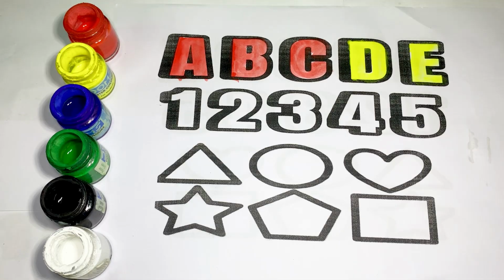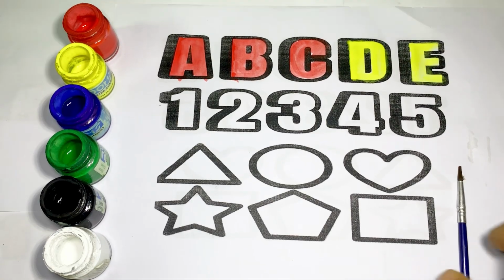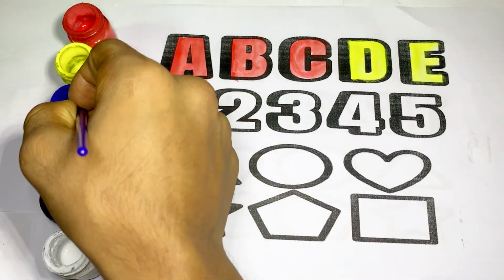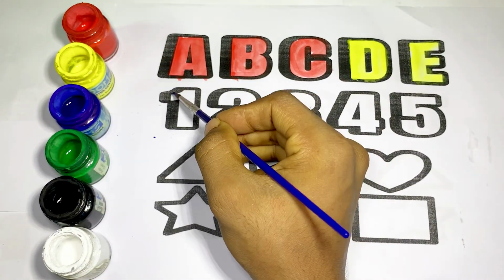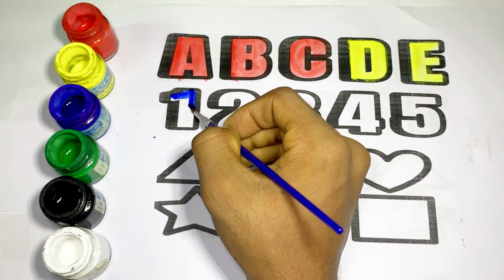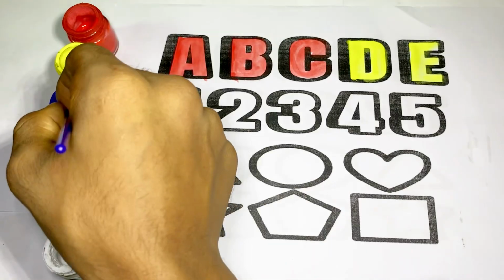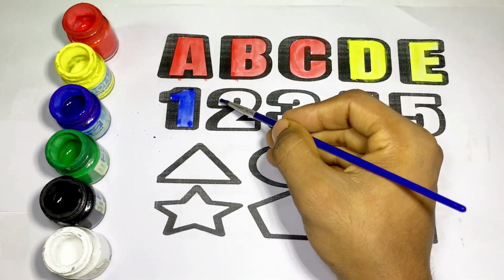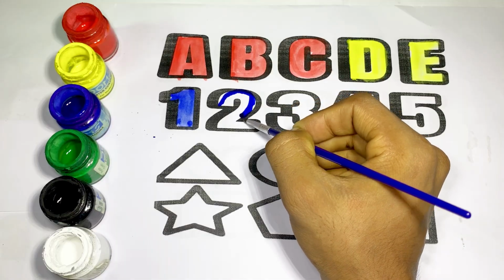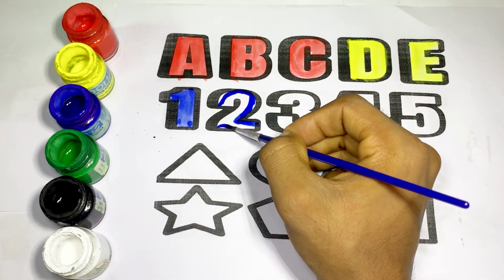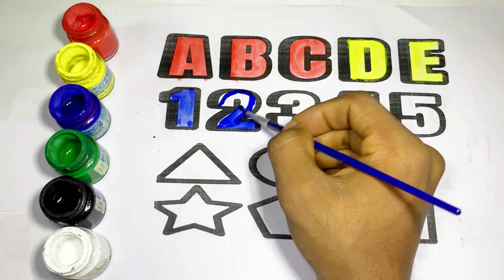The alphabets of E. Kids, next numbers, and first number 1, and use blue color. One, 1. Kids, again use blue color and draw 2. Two, 2. The numbers of 2.